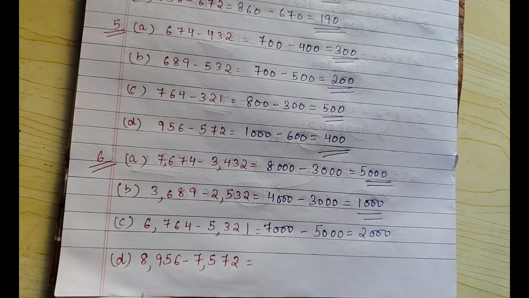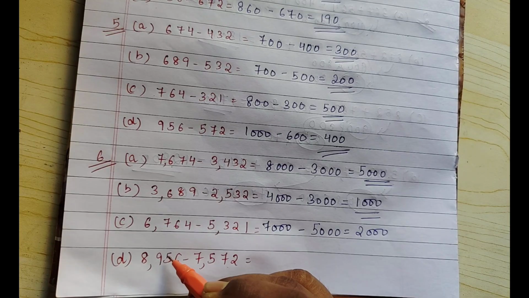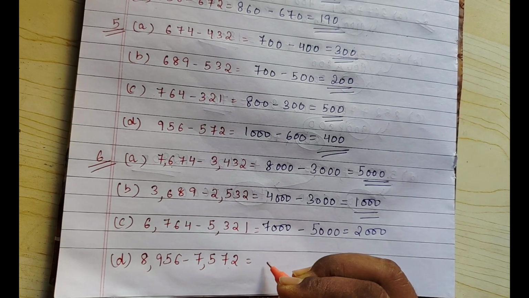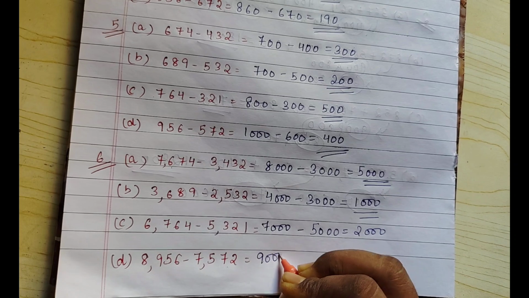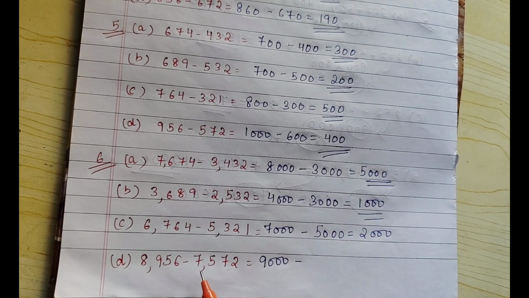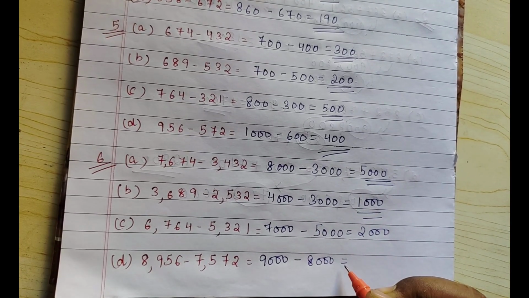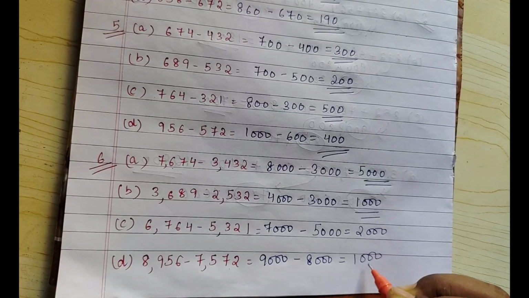Then D. In this we have the number 9 in the hundreds place, which is greater than or equal to 5. We have to round it up to 9,000. Then in this, 5 is the digit in the hundreds place. We have to round it up to 8,000. We'll get the answer, that is 1,000.